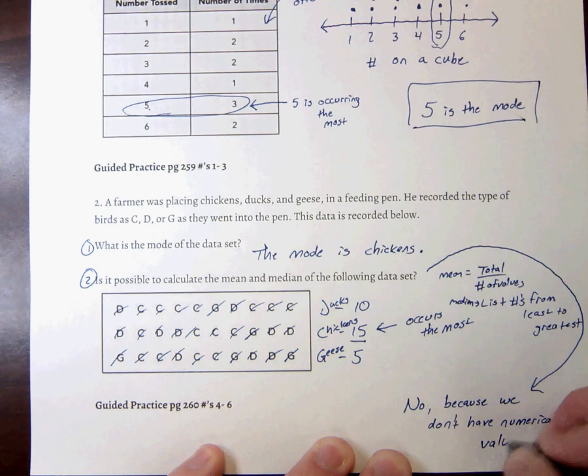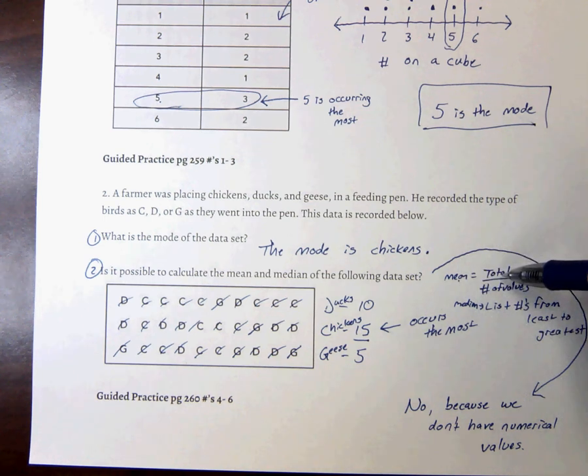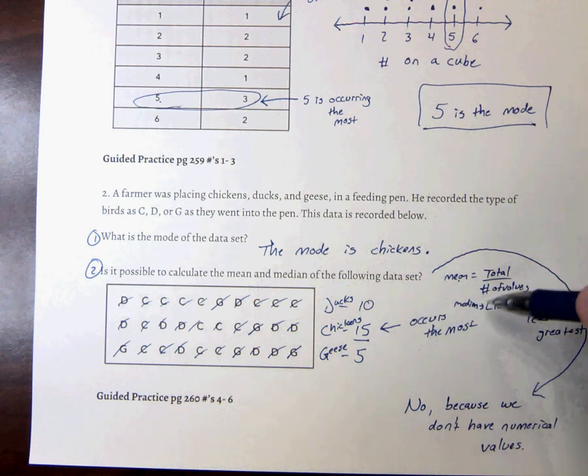Because to find the mean, I have to actually add up numbers and divide by how many there are. I can't do that with letters or animals. And for median, I would list numbers from least to greatest. If I don't have numbers, I can't list them from least to greatest.